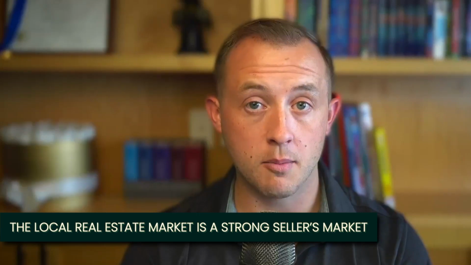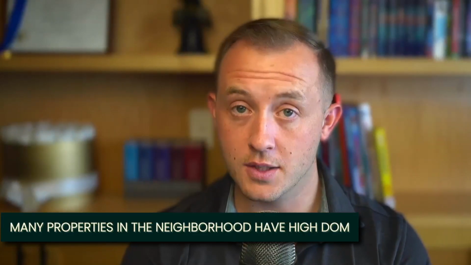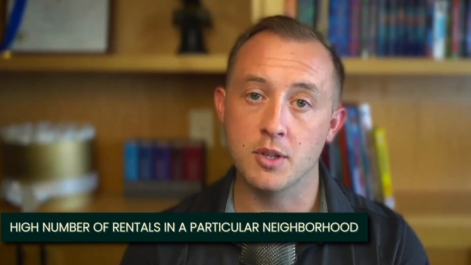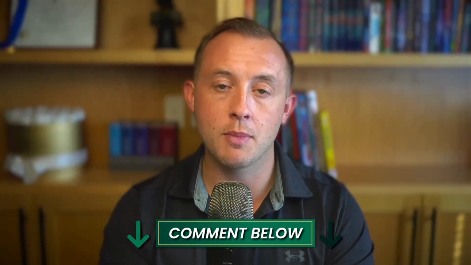The local real estate market is a strong seller's market. Many properties in the neighborhood have a high days on market, and a high number of rentals in a particular neighborhood shows it will be difficult to attract good tenants. And of course, neighborhoods can change, and purchasing an investment property in an up-and-coming area could be a shrewd investment. But first, you must do your homework to learn about the development plans, new employment opportunities, and plans to improve the amenities. Analyzing the health of the market for long-term rentals is crucial to becoming a successful buy and hold investor. It is the best way to ensure you make money on rental property.